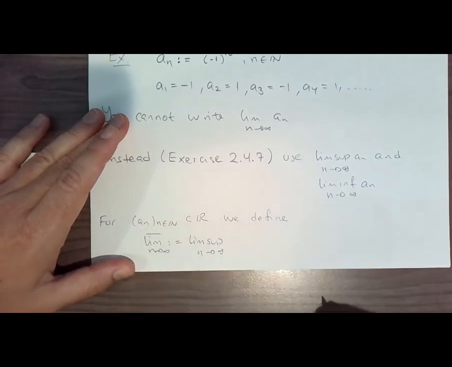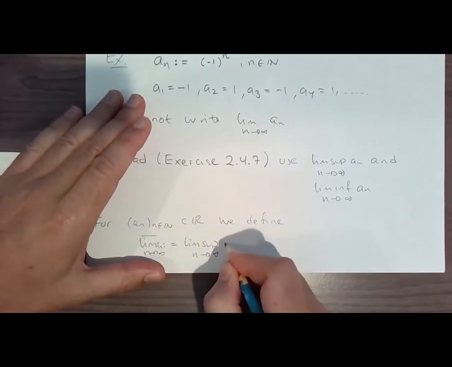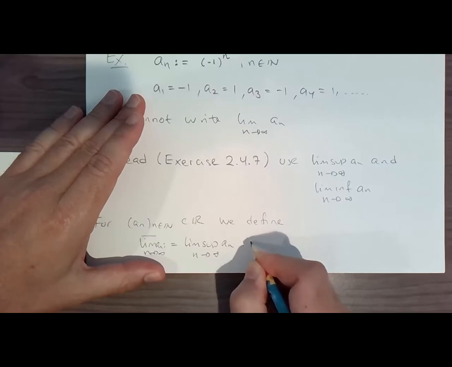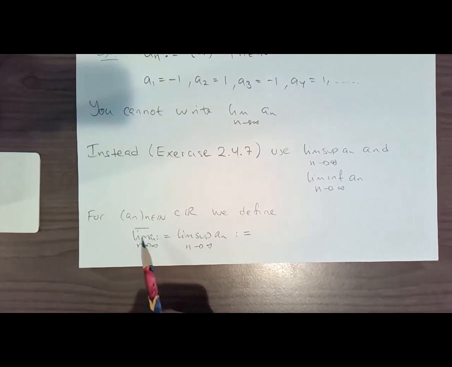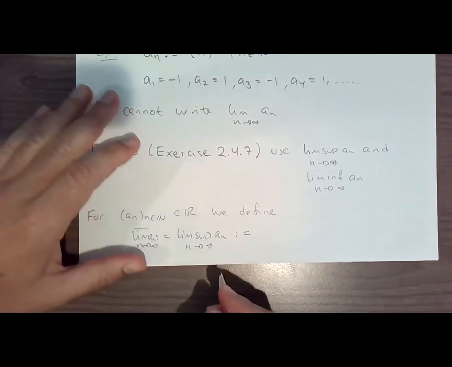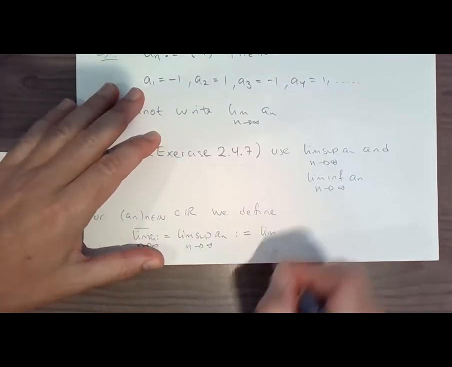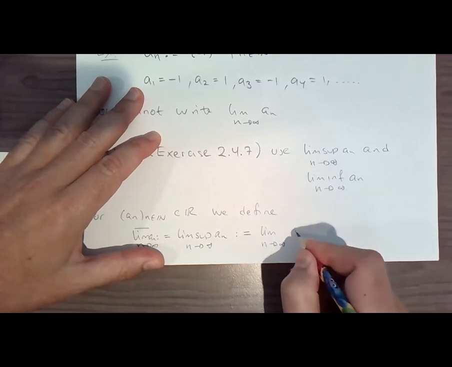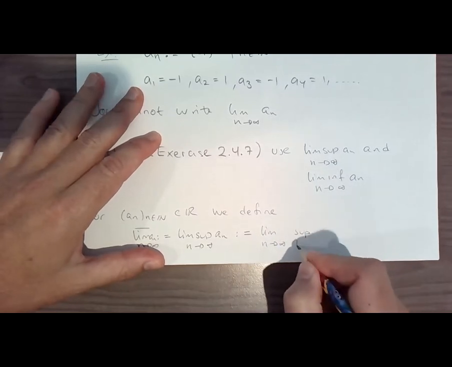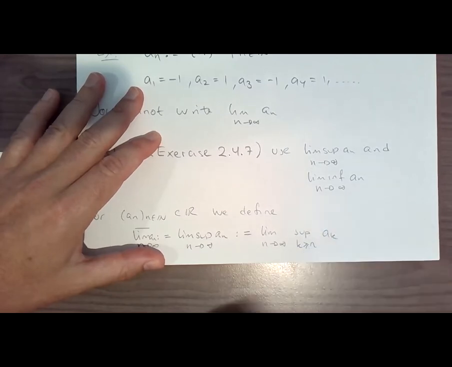So how is lim sup of these a_n defined? Whether you write it as lim with a bar on top or as lim sup, the way this object is defined is you take the limit as n goes to infinity of the supremum over k bigger than n of a_k.